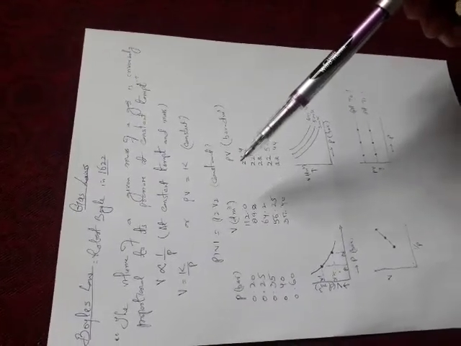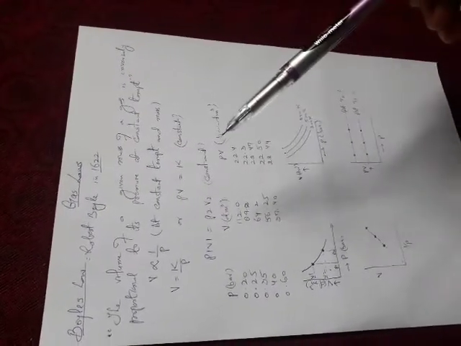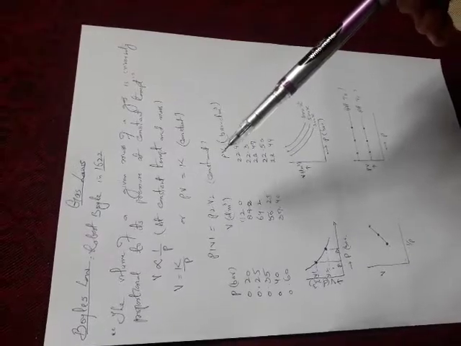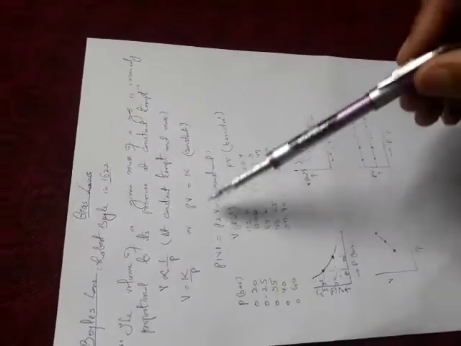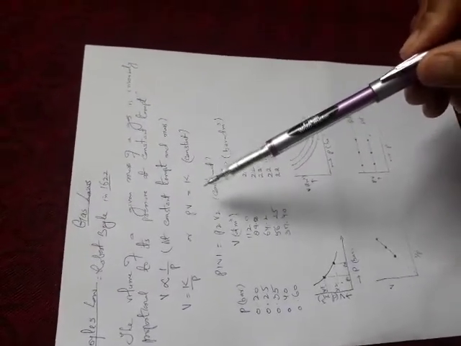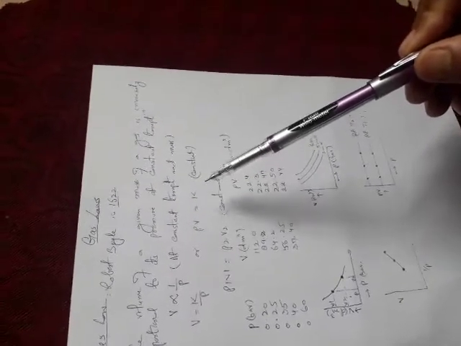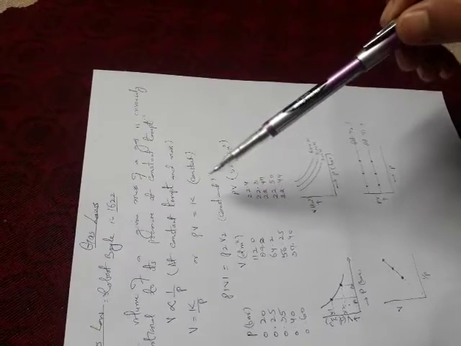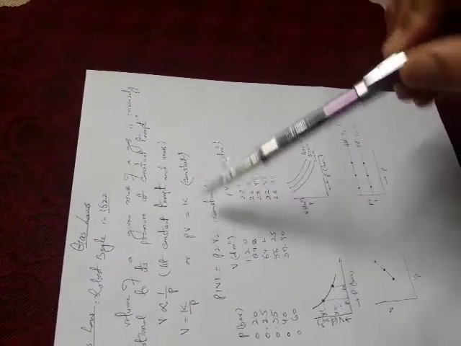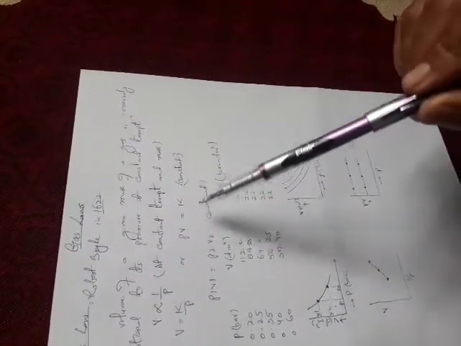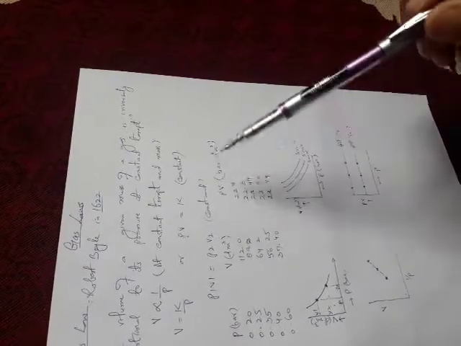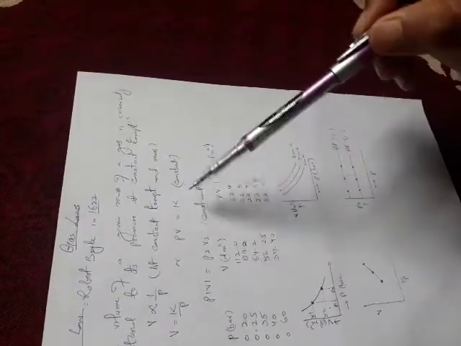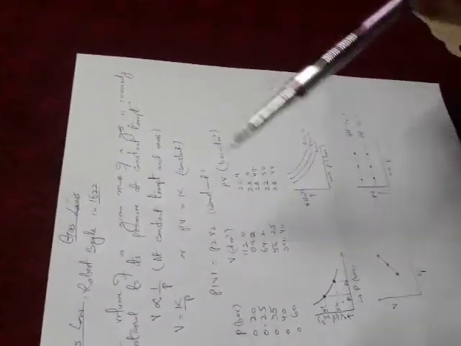This Boyle's law can also be stated as the product of volume and pressure of a given mass of a gas at a constant temperature, that is, the product of pressure and volume is constant at a constant temperature.